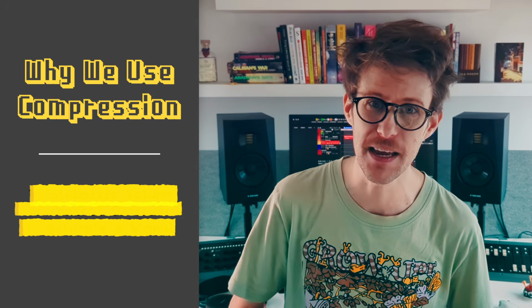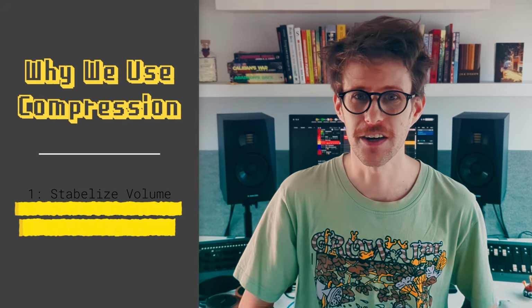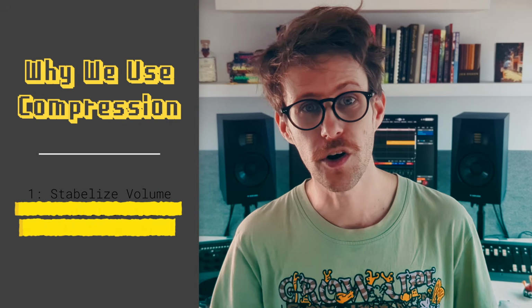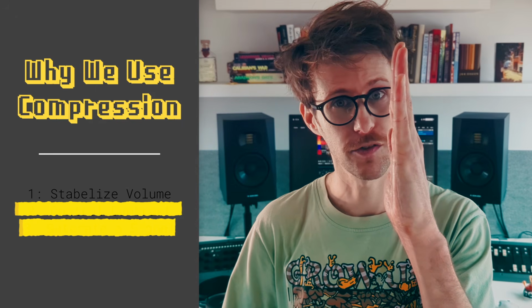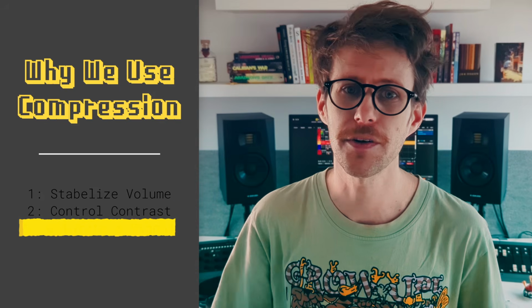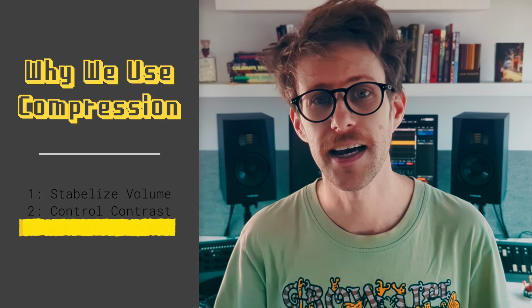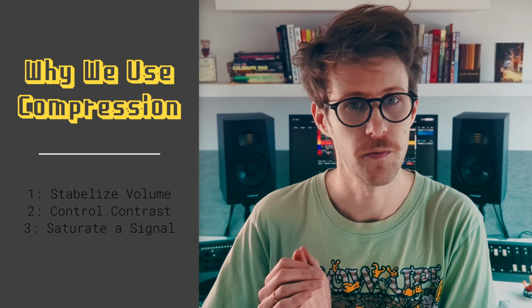Compressors are used to stabilize the volume of a source. Second, compressors are used to control the amount of transient, the part where the percussion, guitar or even a vocal hits, versus the tonal information, the rest. Third, as a byproduct, compressors can be used to add harmonic information, saturation, to a given signal.